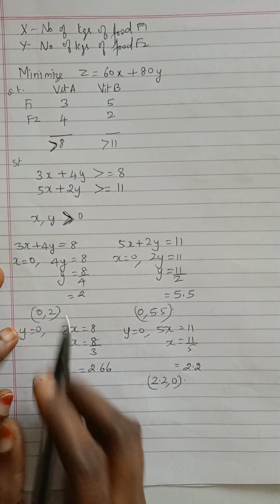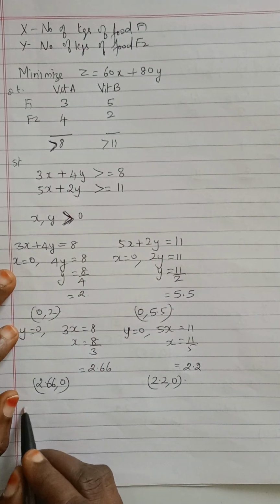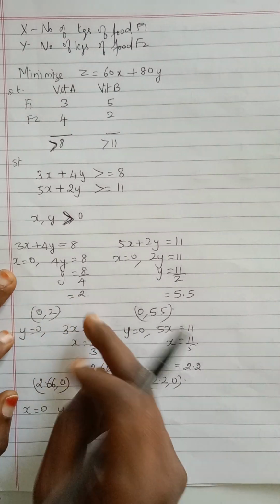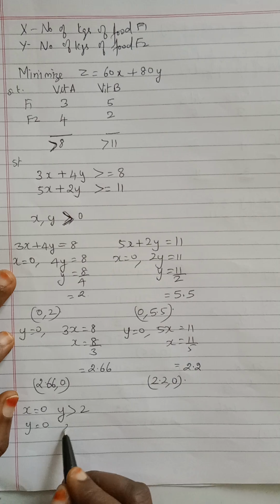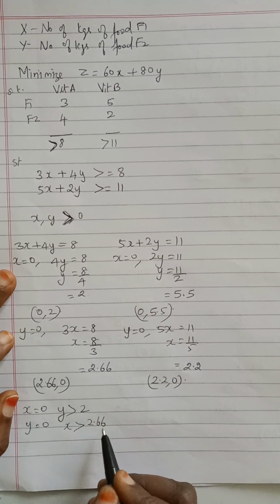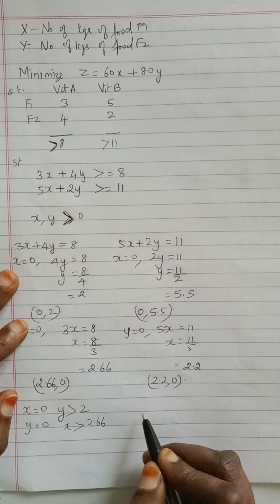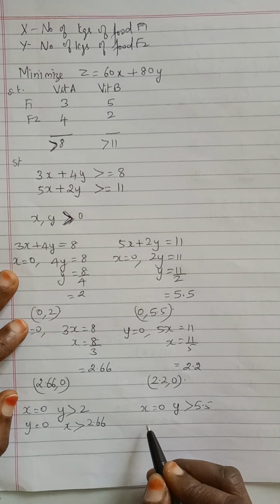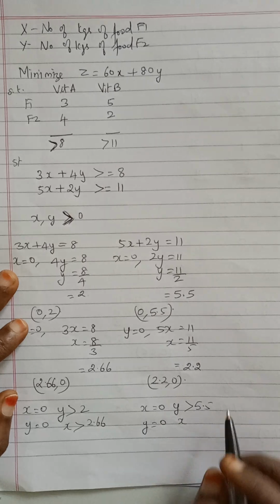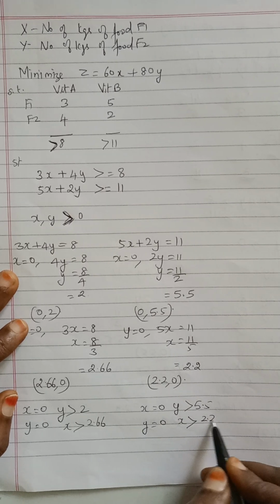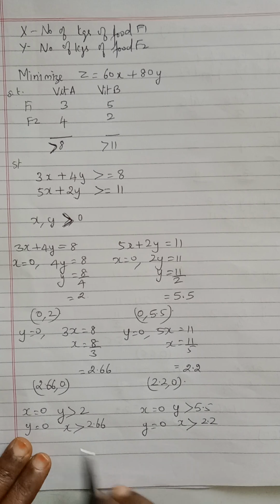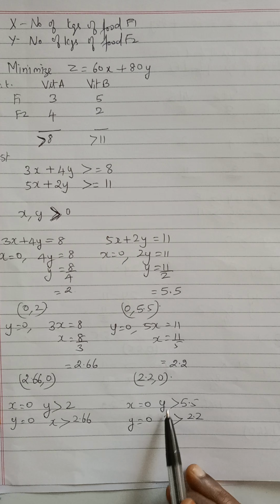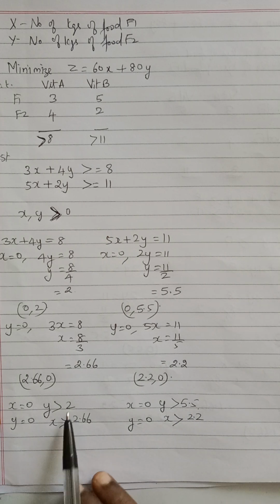Now when x is equal to 0, y should be greater than 2. Next, when y equals 0, x should be greater than 2.66. Similarly, write for the other line also. When x is equal to 0, y is greater than 5.5, and when y equals 0, x will be greater than 2.2. So these are the conditions. Based on these conditions, you can arrive at a conclusion. What conclusion can I arrive at? See here, y is greater than 5.5 and y is also greater than 2.